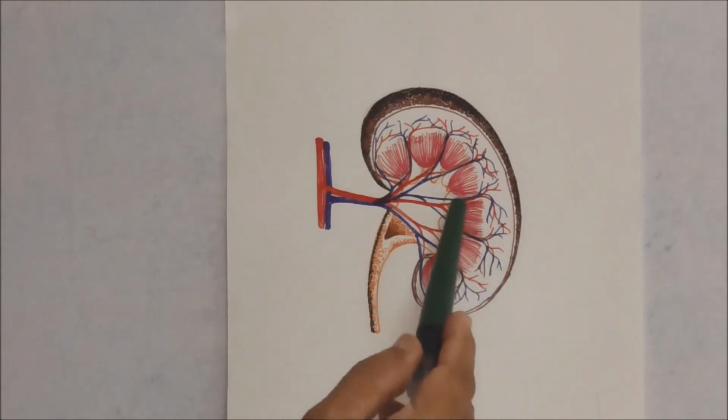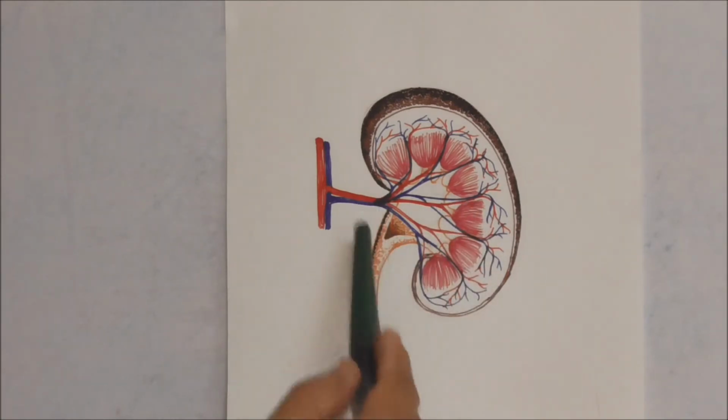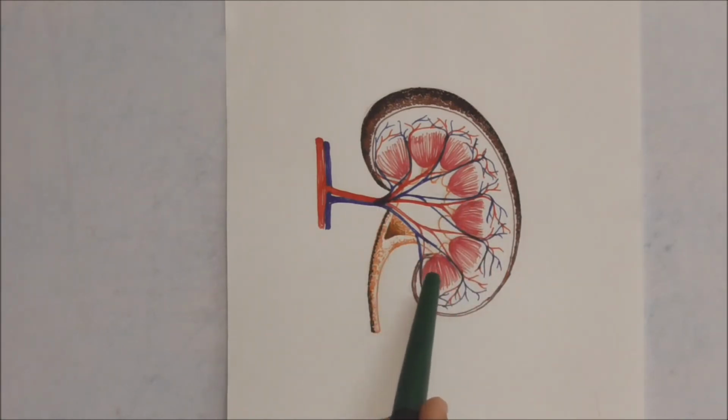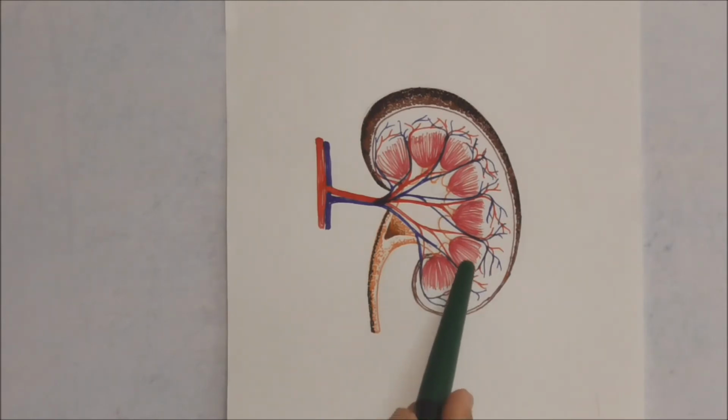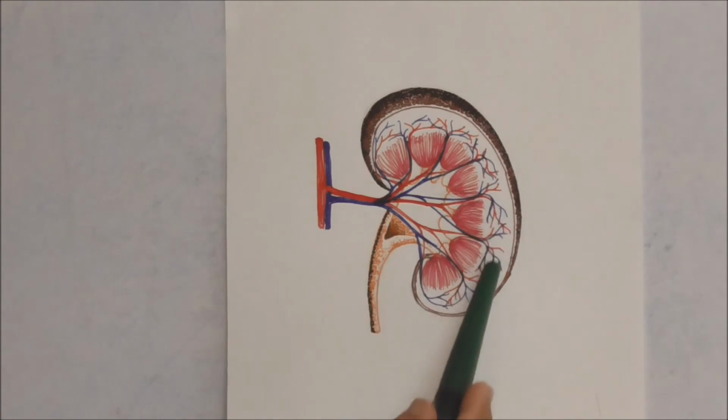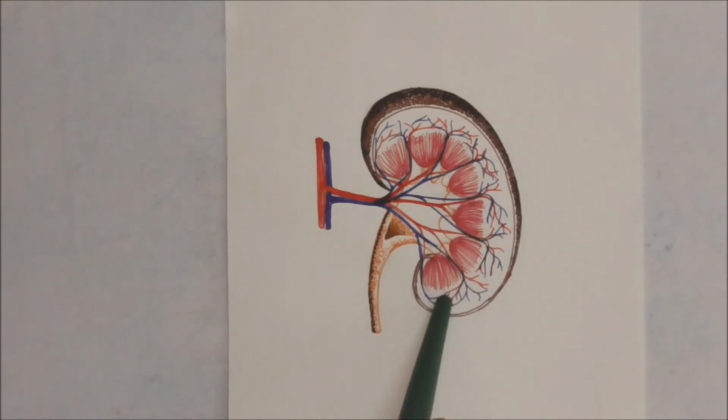Contained majorly in the pyramids is one part of the functional units called a nephron or uriniferous tubule, and the rest of it is contained in the cortex. Now, what is this nephron, or what is the uriniferous tubule? Let's get to understand that.